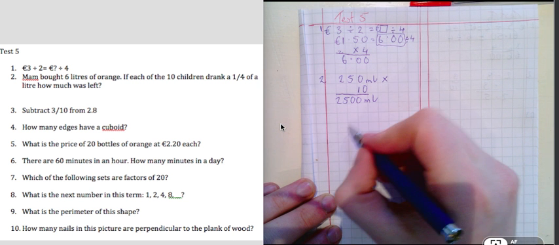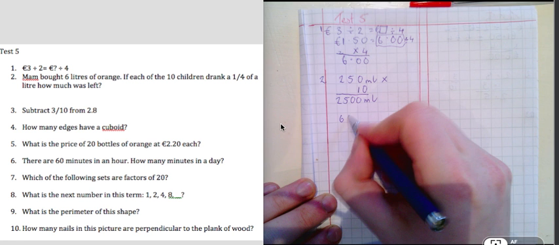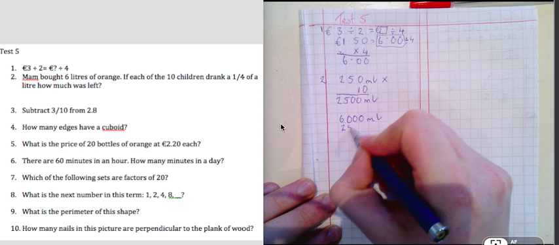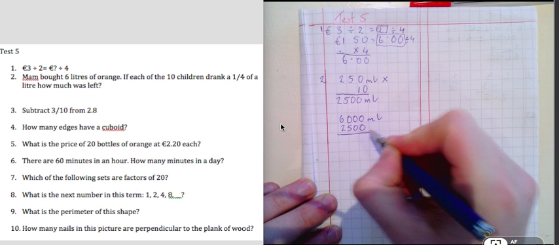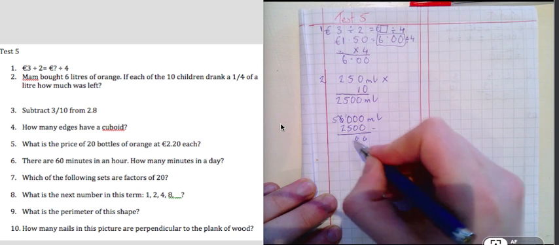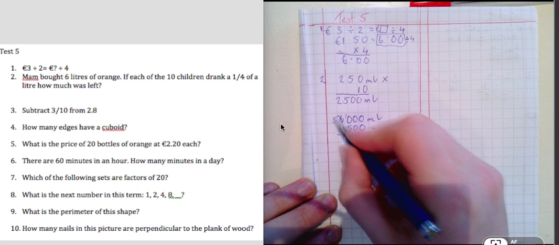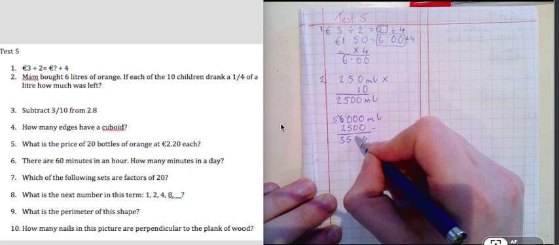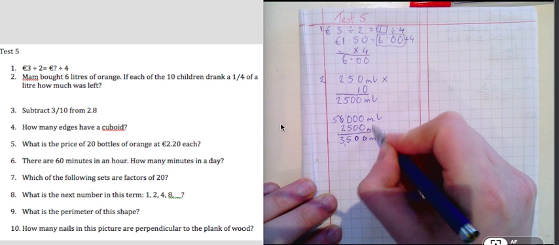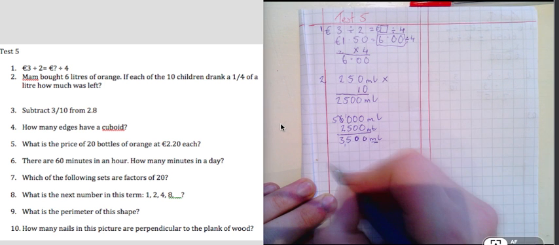Now how much had she bought though? She had 6,000 millilitres bought, or 6 litres bought. So we take away to figure out how much was actually left over. 3,500 millilitres left over. Very important to include your millilitres.